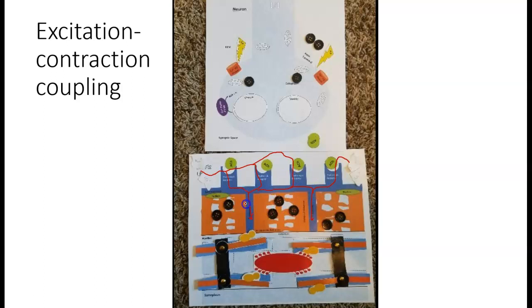And you already know that sodium is positively charged, and calcium is also positively charged. And you probably already know that anytime you put two positively charged ions together, they're going to repel.